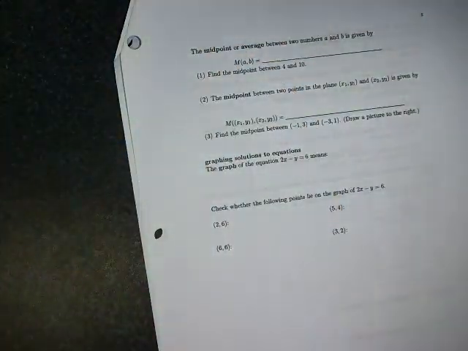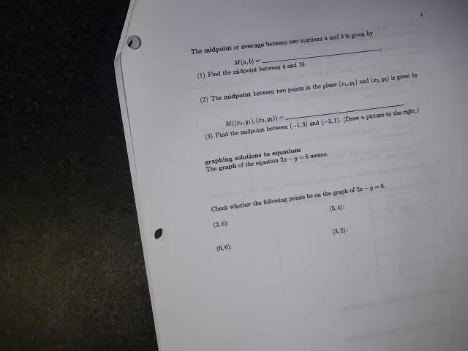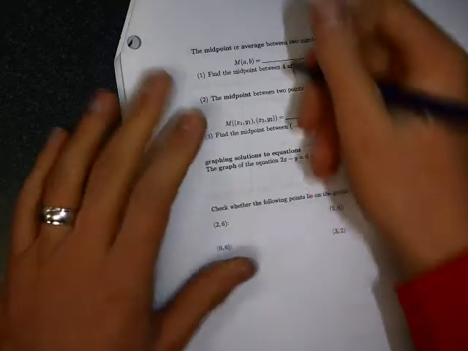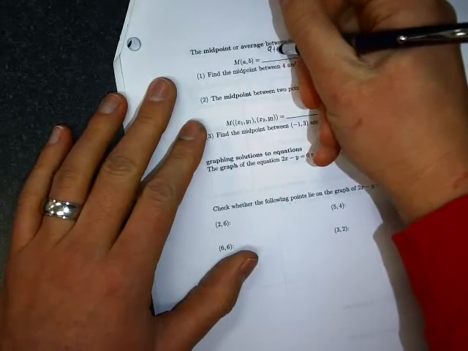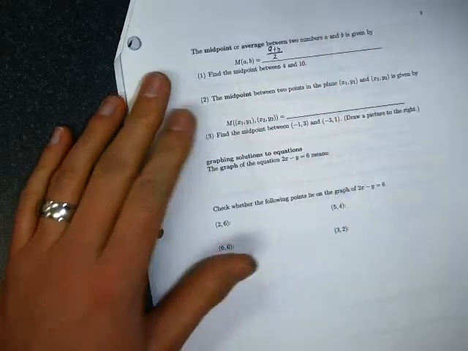So that's talking about measuring distance between numbers. Let's think about averages between numbers, or midpoints. If I give you two numbers, just two numbers on the line, you can find the midpoint between them by just taking their average, adding them up, dividing by 2.